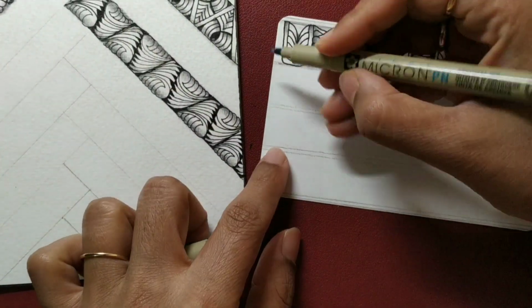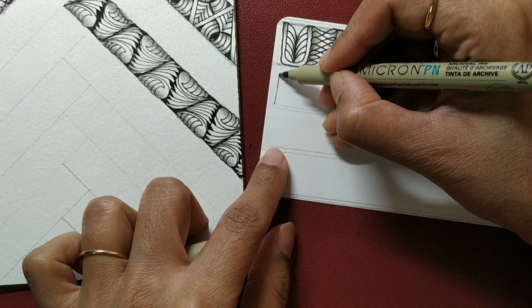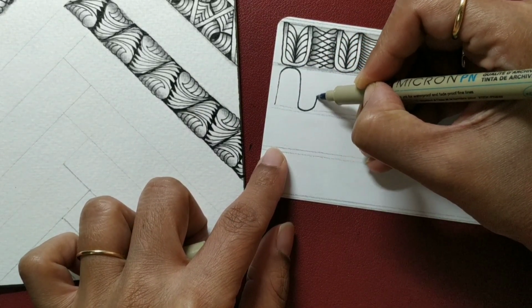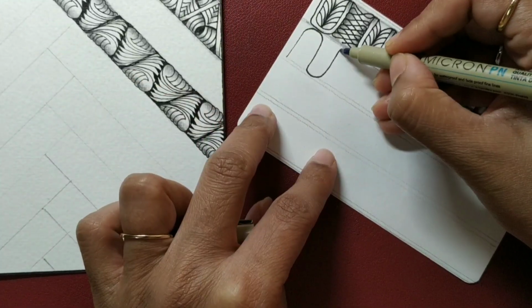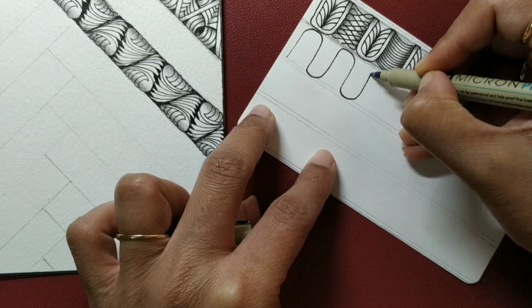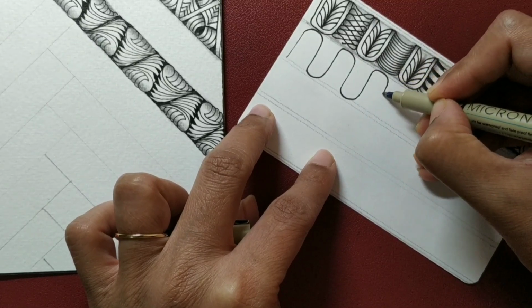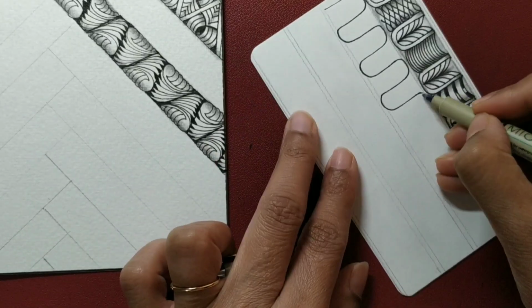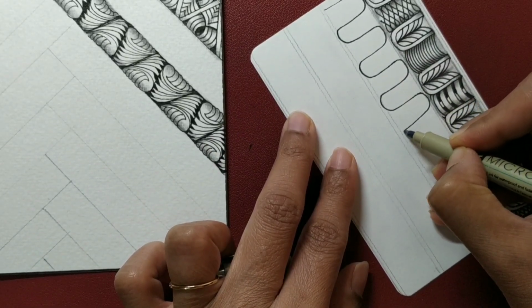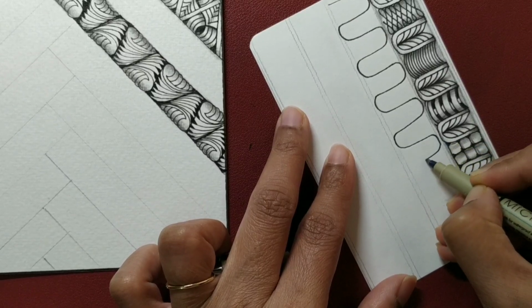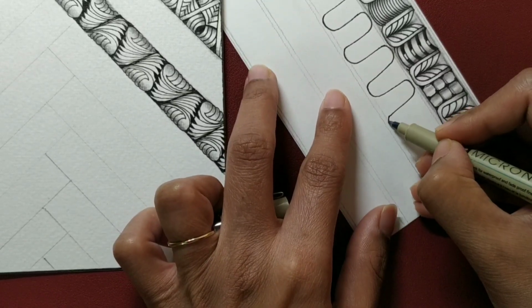So I'm now going to draw continuous up and down U's like this. So I'm not breaking it. So basically a zigzag, but they are basically U shapes. One straight, one upside down, one straight, one upside down. So you might want to rotate your tile so that you can draw it easily.